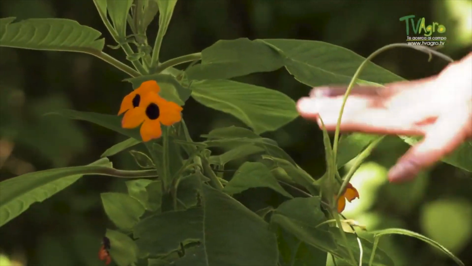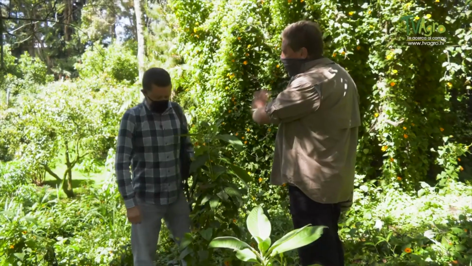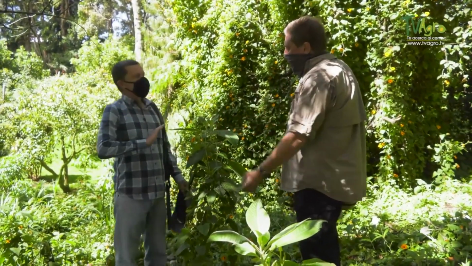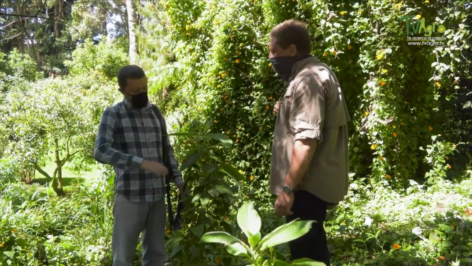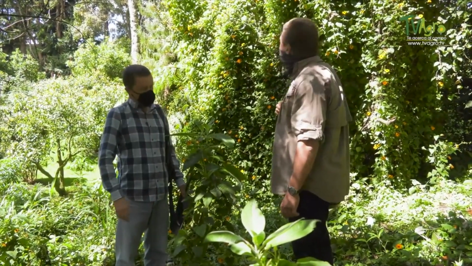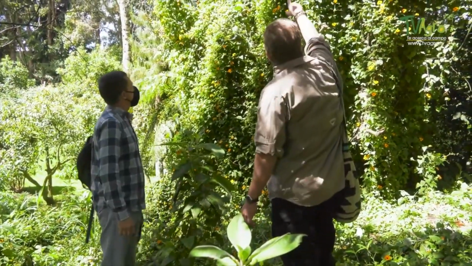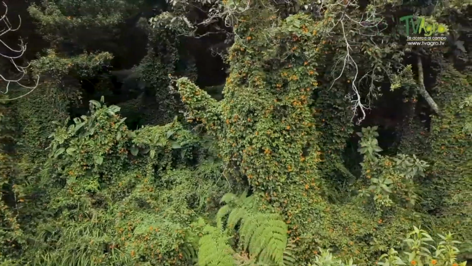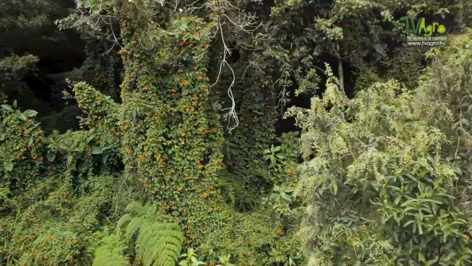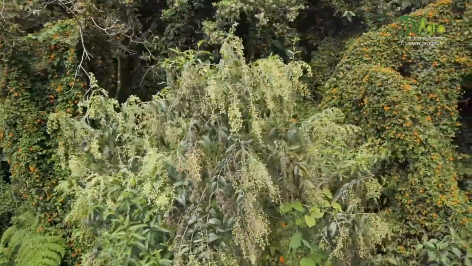Do they have preferences for certain plant species? No, it grows on everything, on pastures, on the slope. It grows without any preference. Look here, the invasive power it has is extremely high, and it can cover the entire canopy.